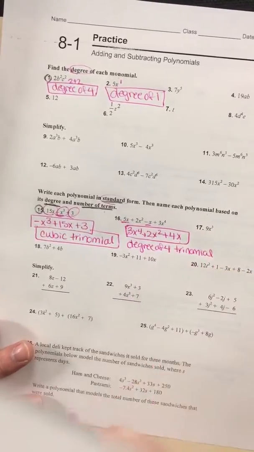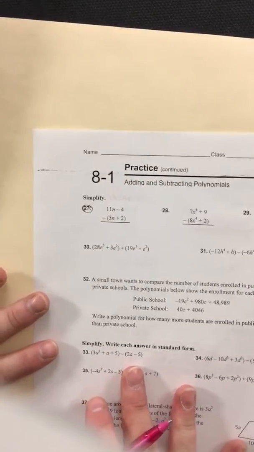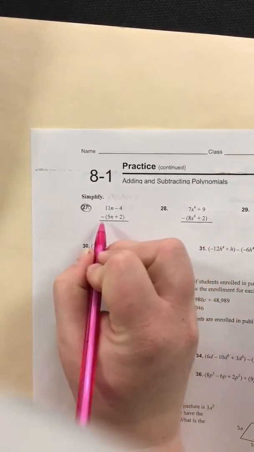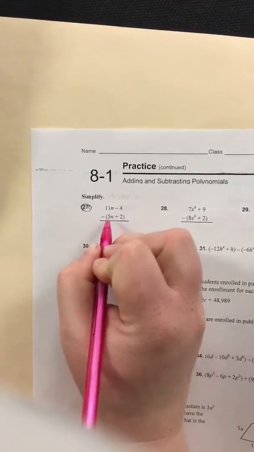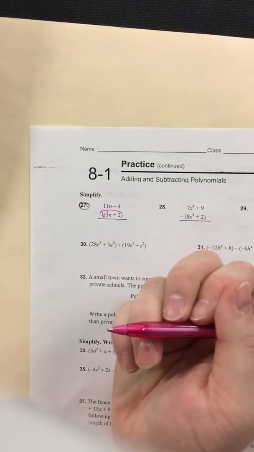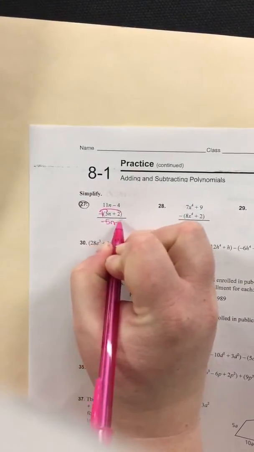Okay. Now if you turn to the back side, otherwise known as your second sheet, when you're combining like terms here, this is a negative outside of there. You need to distribute that -1 first and then add down. That's the easiest way to do it. So this would become a -5n minus 2.